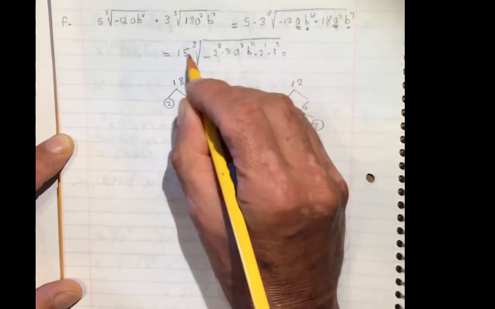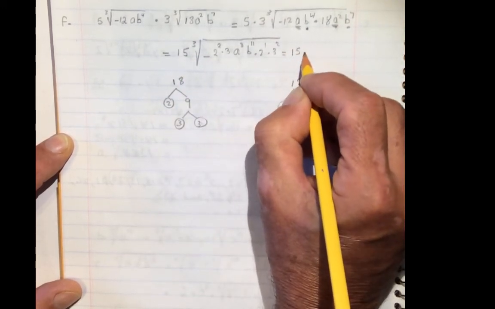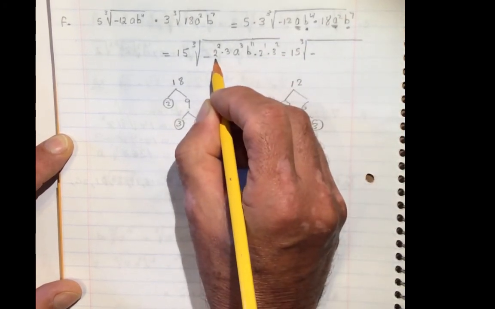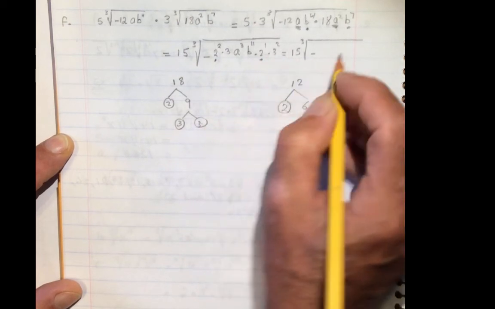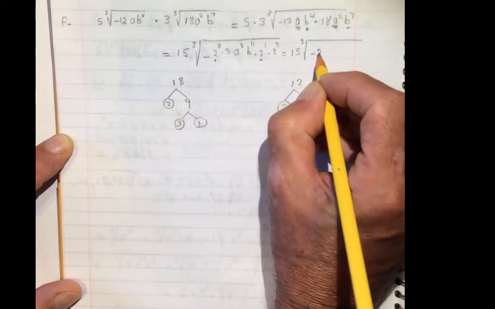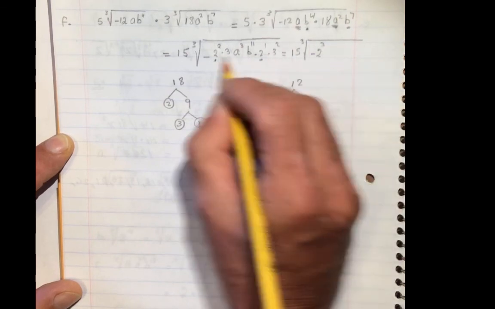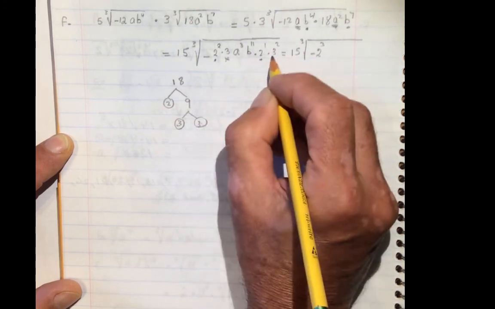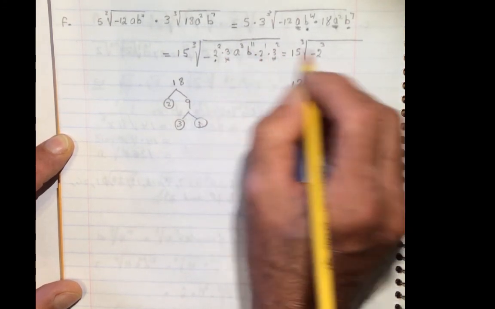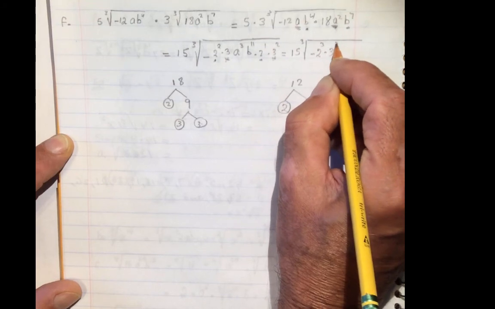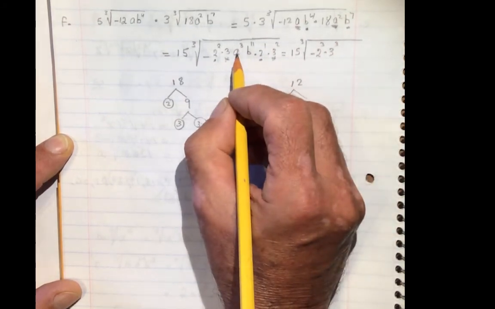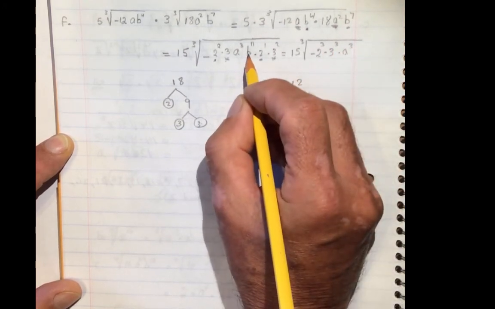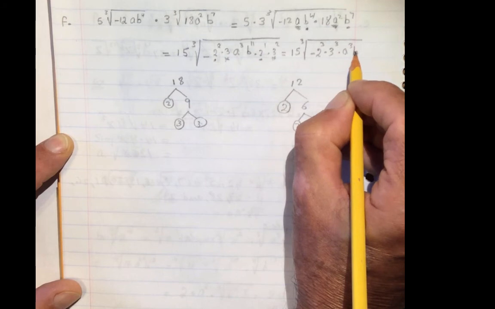That's going to be equal to 15 cubic root negative. Now I have 2 power 2 over here and I have 2 power 1 over here. So that's going to be 2 power 3. We're going to add the exponents. Then we have 3 power 1 over here and we have 3 power 2 over here. When we multiply them, that's going to be 3 power 3. Then a power 3, b power 11.